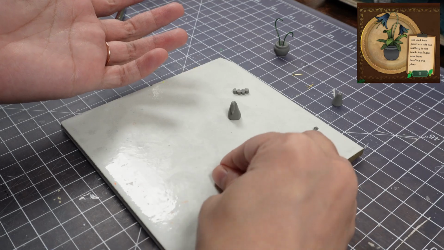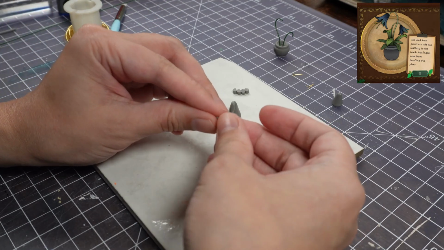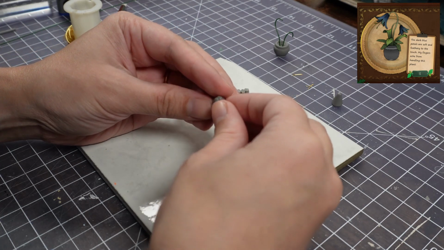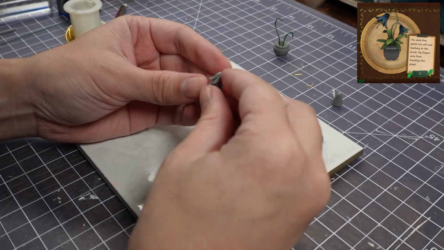I made these little cones so that I could form the petals around them and hold the shape. I tried putting a gloss on them to keep the fresh clay from sticking, but it didn't end up working the way I hoped.